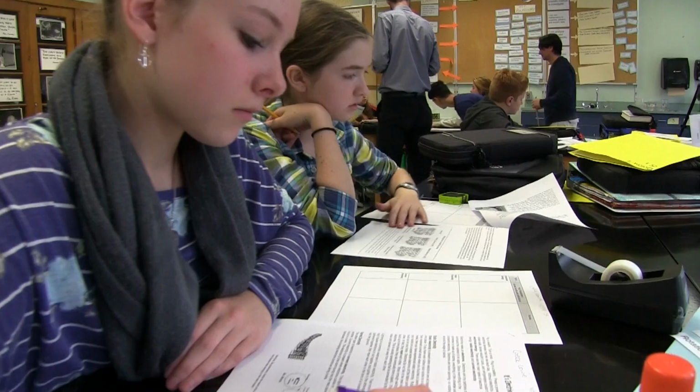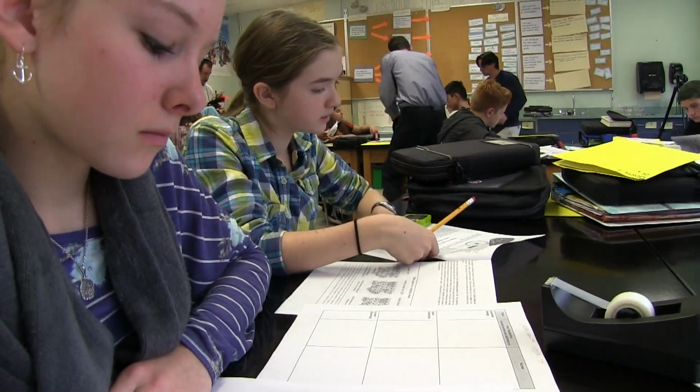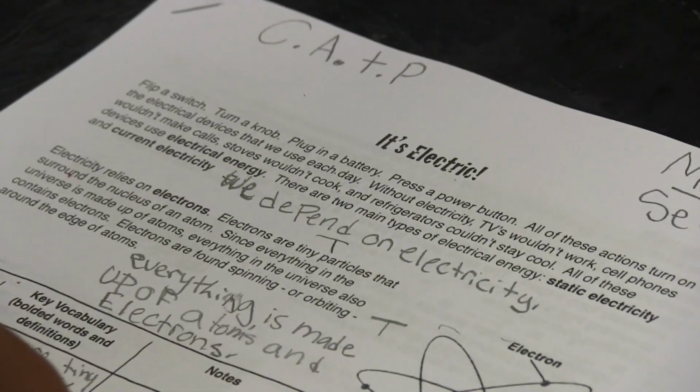I was talking to a scientist once, and he said, look, my job is 10% experimenting, 40% writing, and 50% reading. So I want kids to have a middle school version of that experience in my classroom.